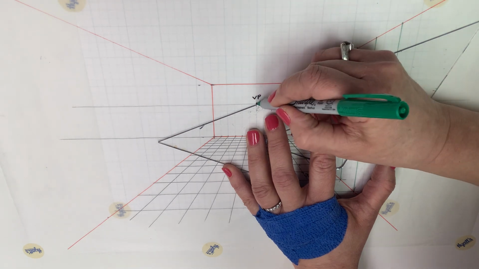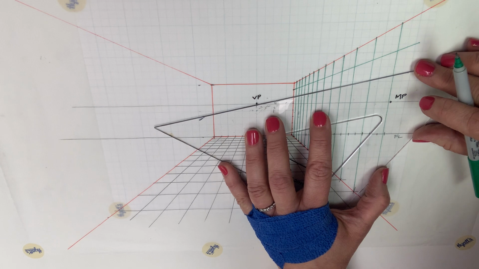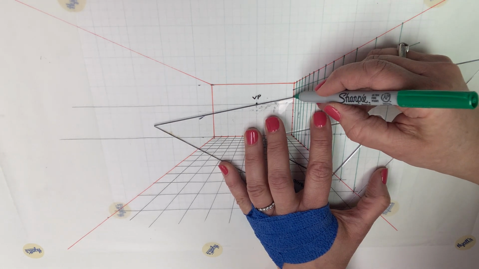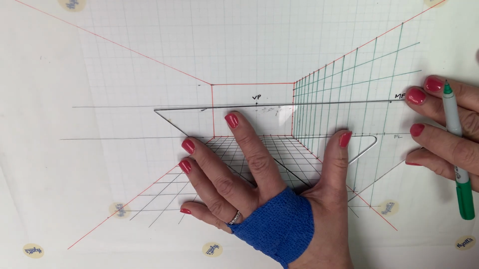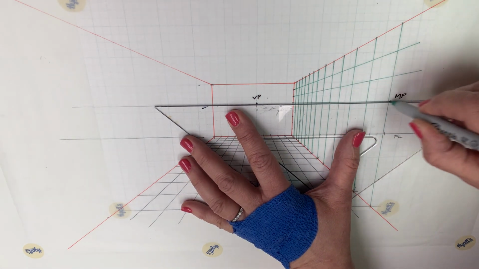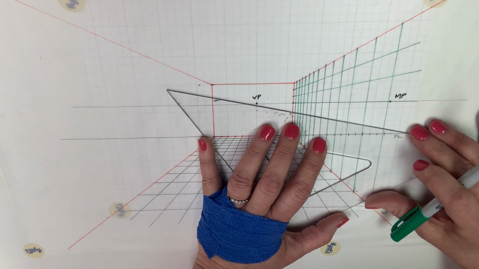So we've got the mark, the VP, our first foot mark. Here we are 6 feet off the ground, so here's our 6 foot high mark. The horizon line is that 5 foot distance off of the floor, so it ends up being a perfectly straight line across the horizon.